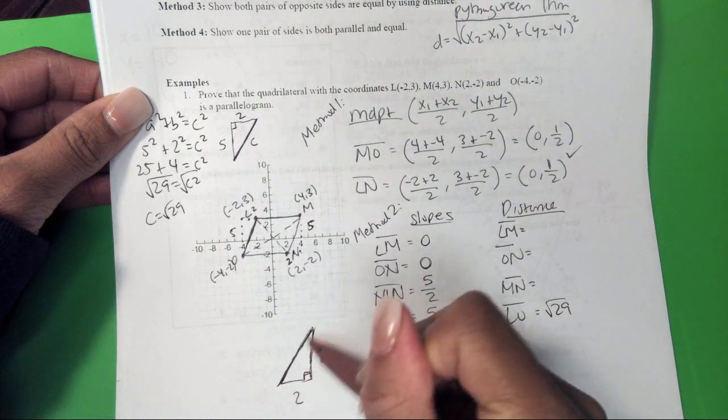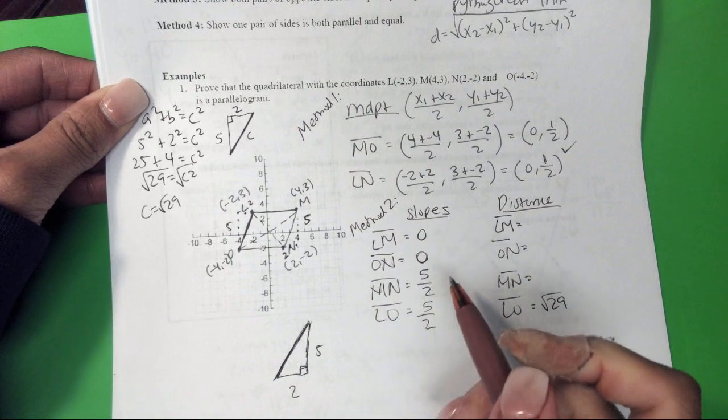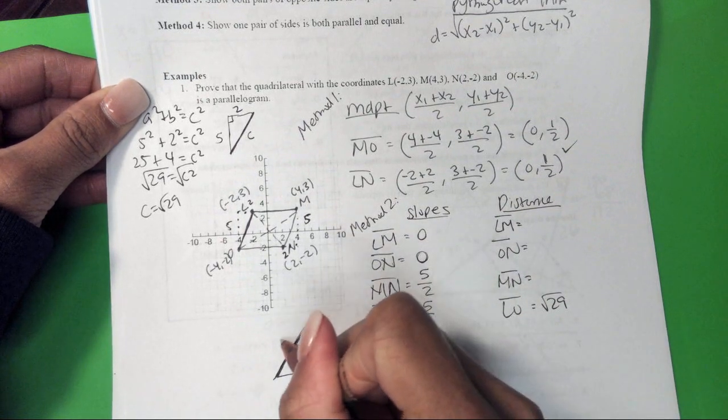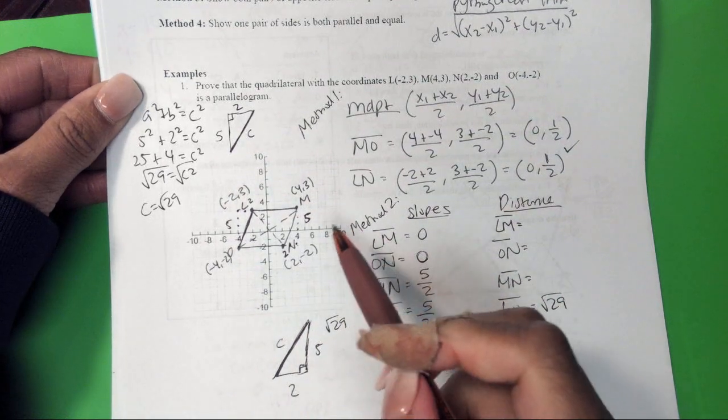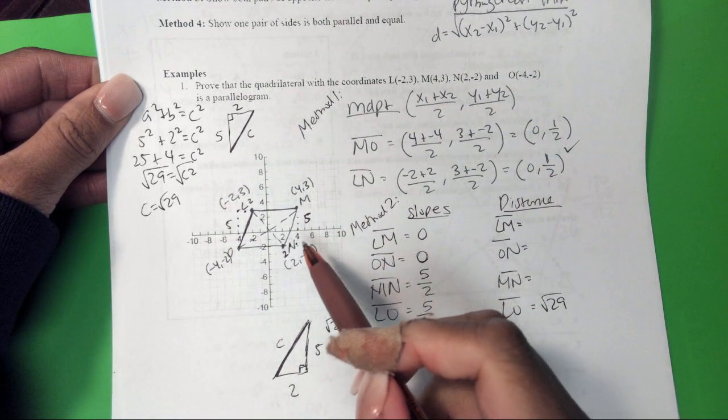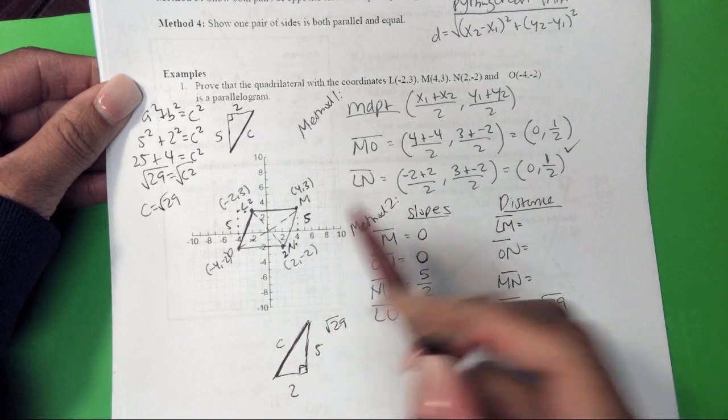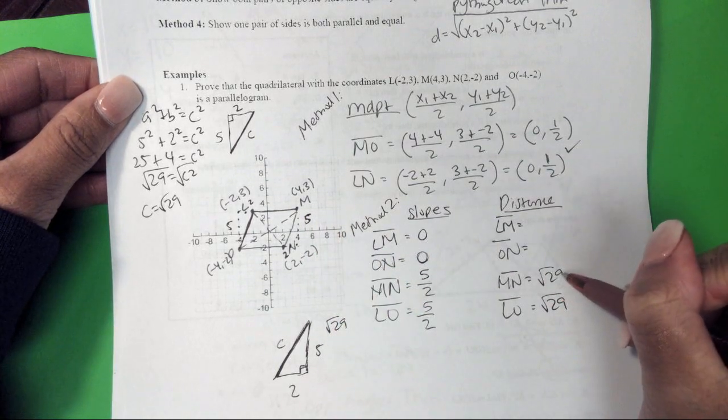And we're trying to find this part. So you're still using the Pythagorean Theorem, and plus we already know this one because it's the square root of 29. But make sure you check it. The whole point is to show the evidence. You can't just assume because it might be off by a little bit. So we know for MN it is the square root of 29.